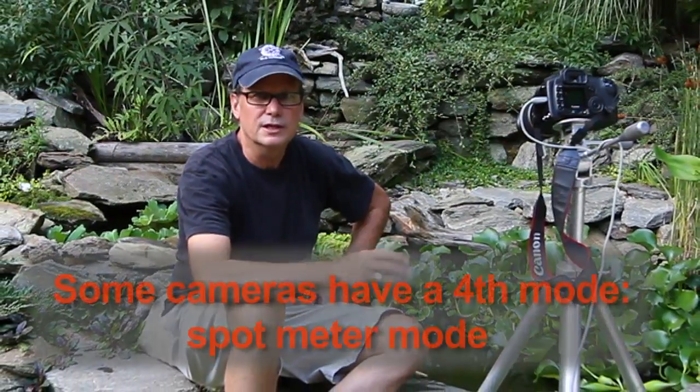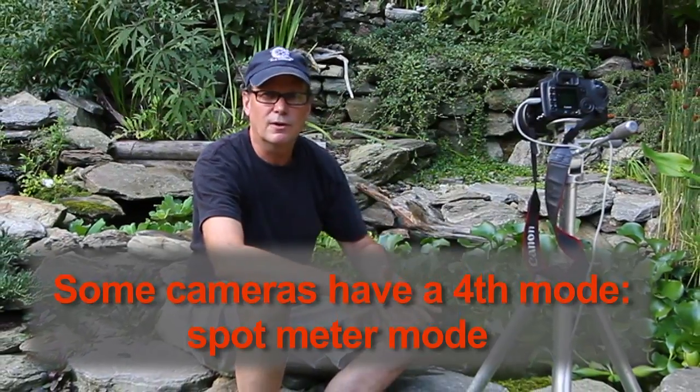Well, today we're going to look at the metering system in your digital camera. It usually has three modes. Evaluative, which is the default, measures the light in the whole scene and averages it out, and that's for your most standard exposure.